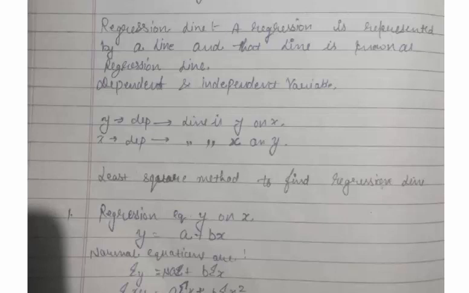If y is our dependent variable and x is our independent variable, then the regression line is y on x. On the other hand, if x is the dependent variable and y is our independent variable, then the regression line is x on y.